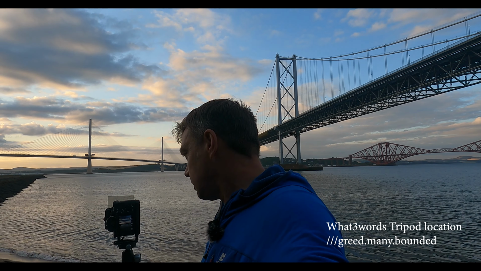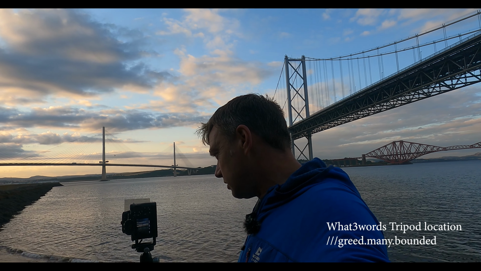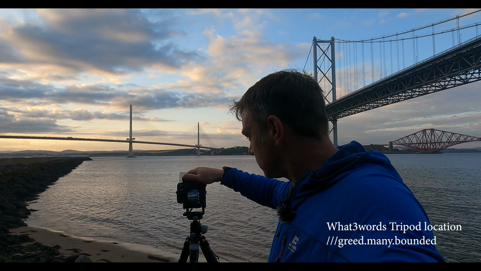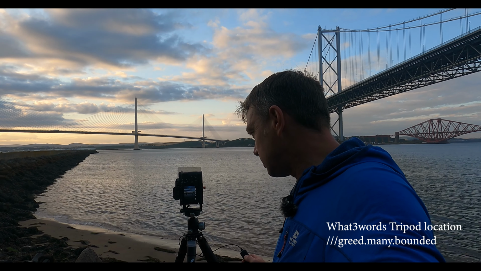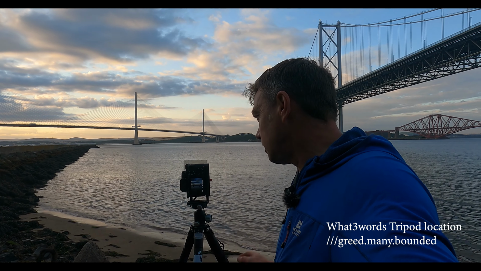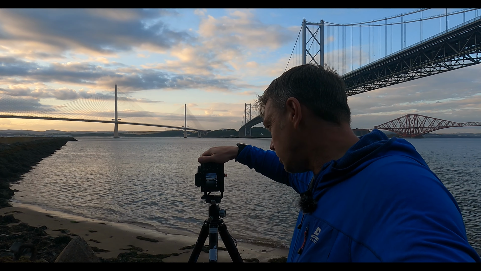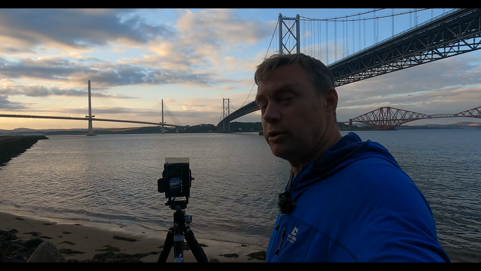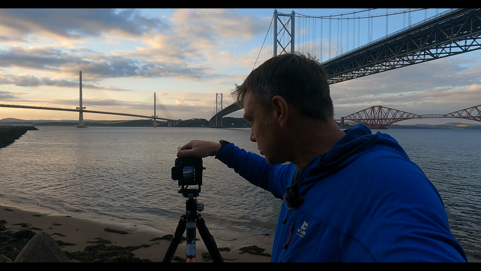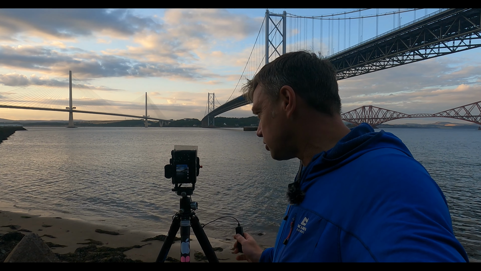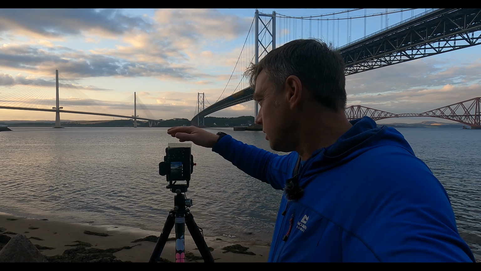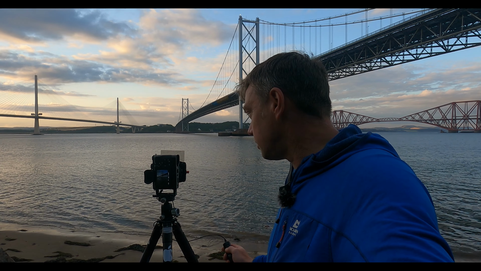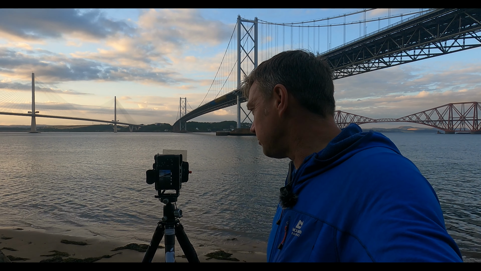Focus, let the camera settle for a minute, take the shot. A nice 20%, let the camera settle, take another shot. 20% again, let the camera settle, take the shot. Notice I'm on a remote shutter, so I'm not touching the camera at all when I'm taking the picture. And that way your images will be nice and clear, and that is all there is to it.